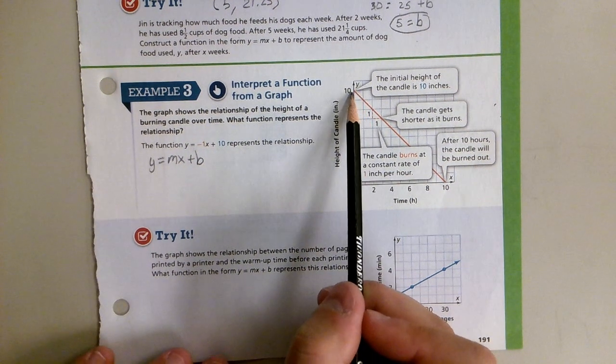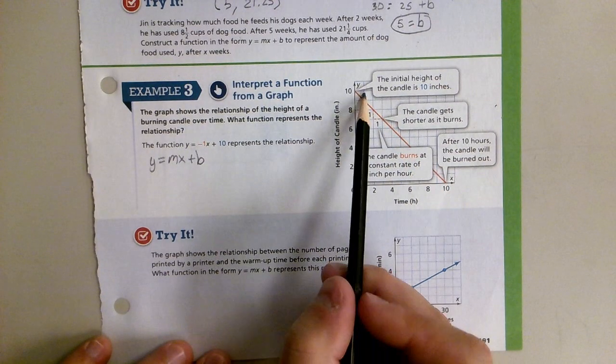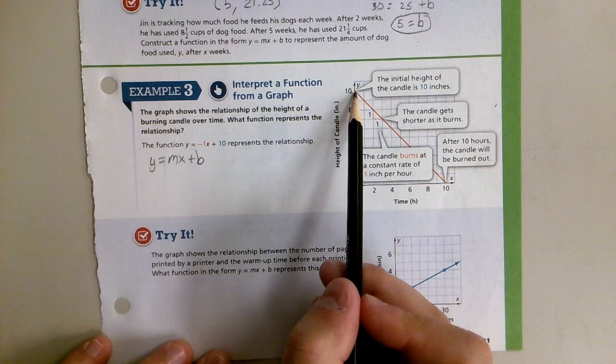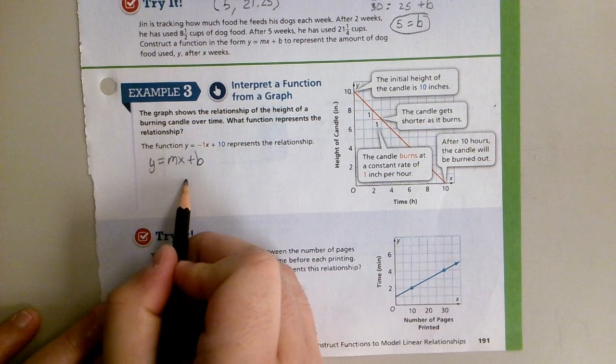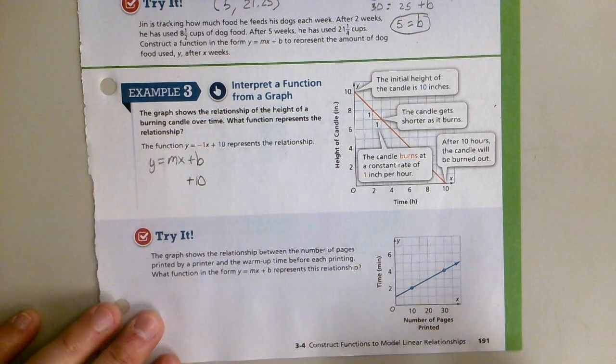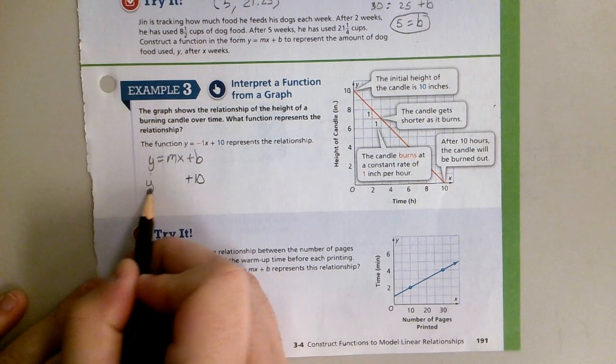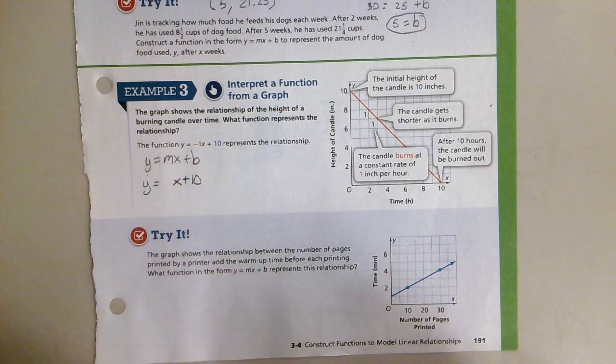Okay? So when I look at this line, I'm thinking this point where it crosses the y-intercept, our plus b, is where it starts, right? So I'm going to have a plus 10 at the end. And then my y, my equals, and my x all go in the same spots. But then I have to look at kind of what's happening.